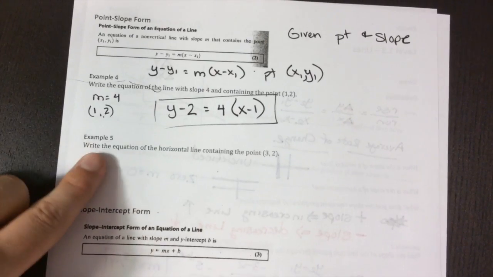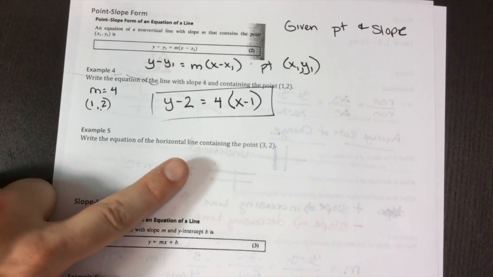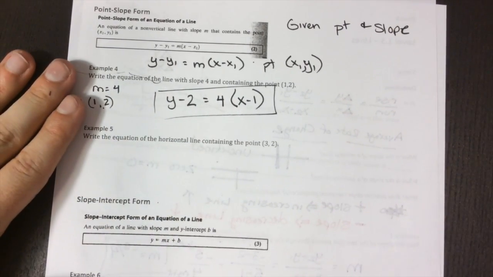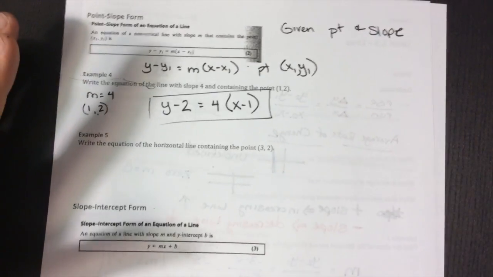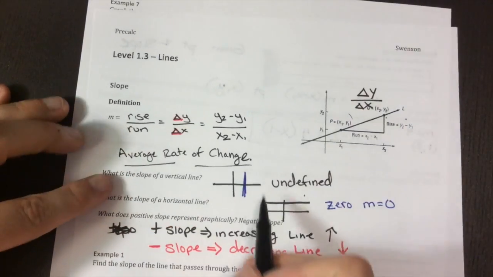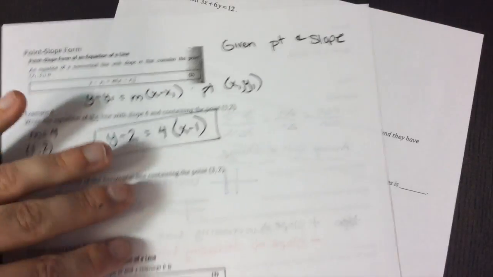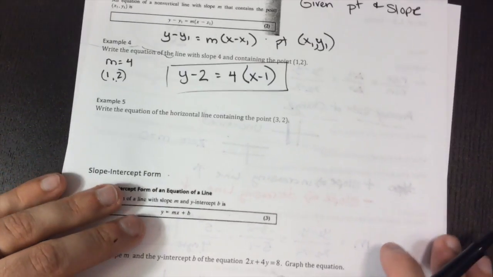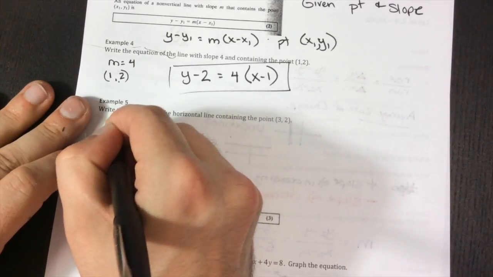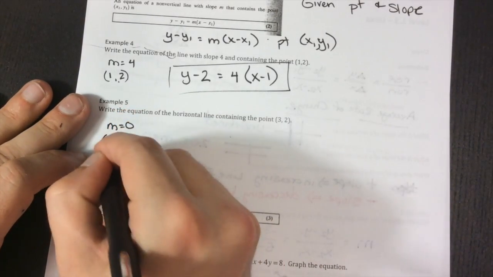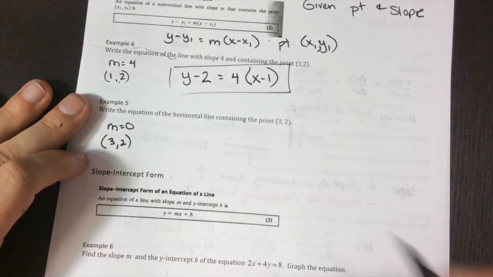Let's try it again. Write the equation of a horizontal line containing the point 3, 2. Well, as we looked back here, the slope of a horizontal line is 0. So we can assume that the slope is 0 and our point is 3, comma 2.